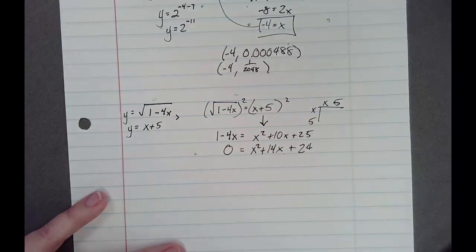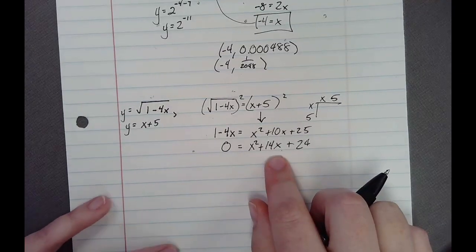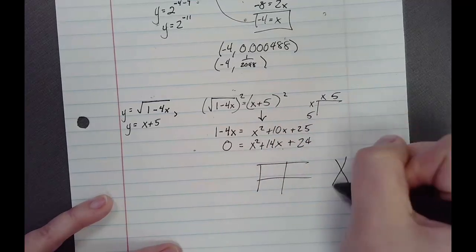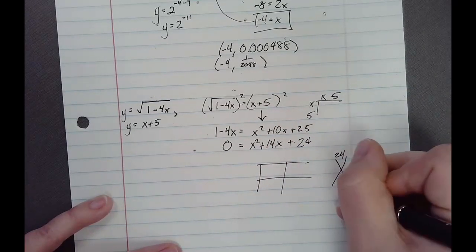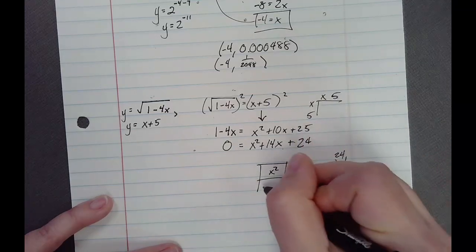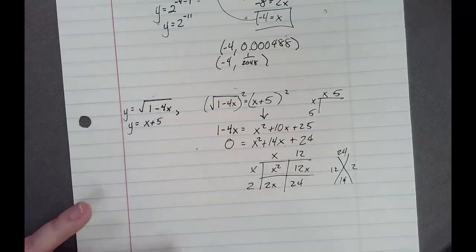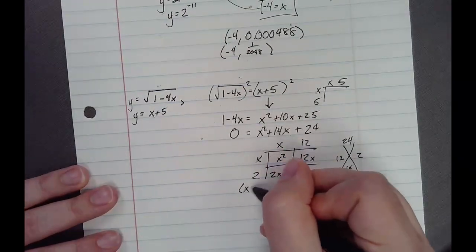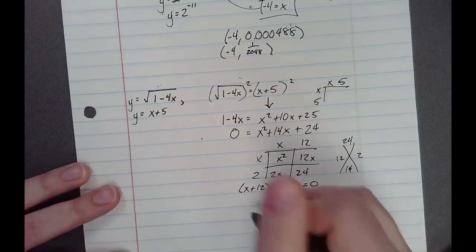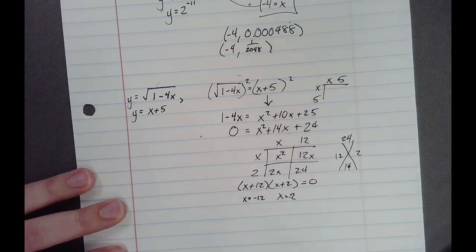to get here. Once I've got everything to one side, you should, hopefully, be able to factor your problem, meaning I'm going to just put this into the box. So I'm looking for two numbers that multiply to make 24 and add to make 14, which would be 12 and 2. So this factors to be x plus 12, x plus 2. So my two solutions are x equals negative 12 and x equals negative 2.